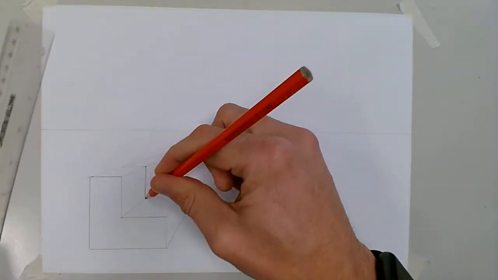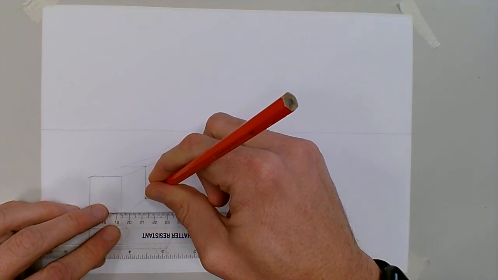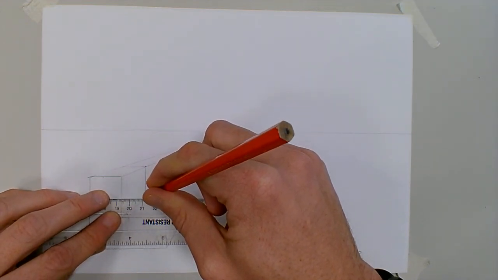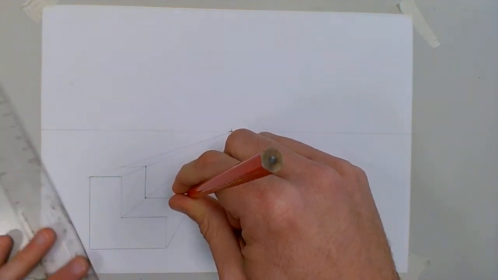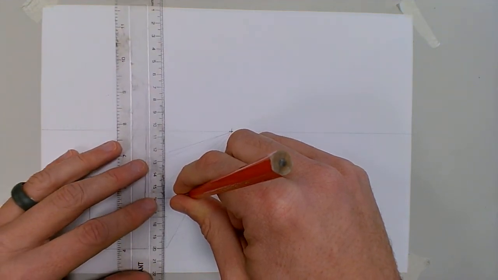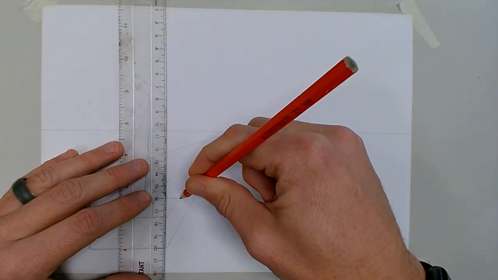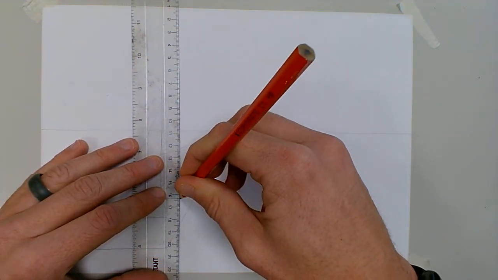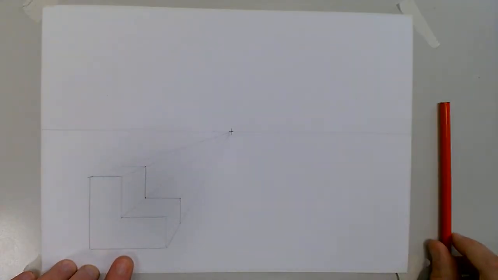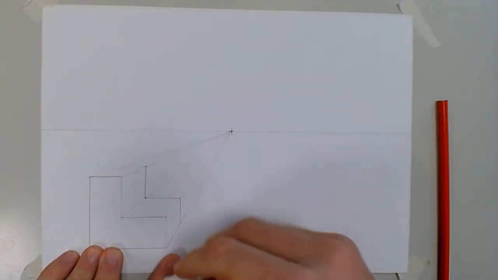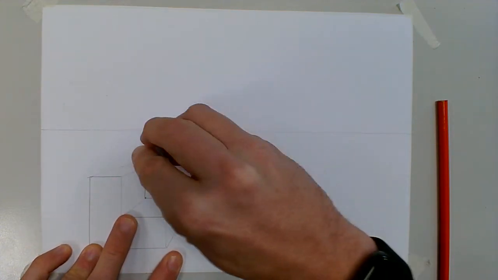Same principle again. I'm going to pop my pencil at the end of the line I've just drawn, slide the ruler up, ready to draw that horizontal line. And my final line then is this last vertical one, so I've still got my pencil at the end of that point, I'm going to slide my ruler across in order to complete that L shape in a three-dimensional way in single point perspective. And then I can rub out the excess lines around the page.